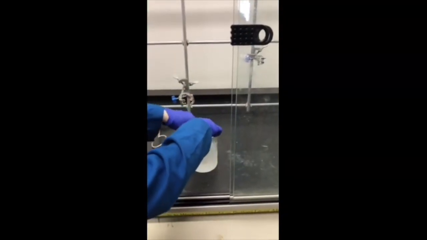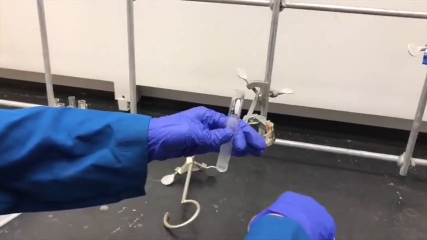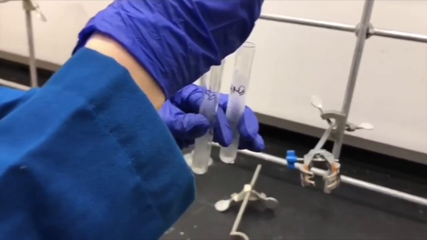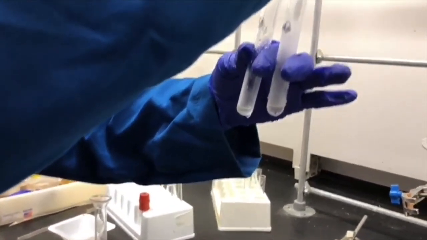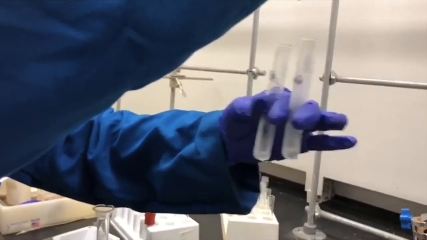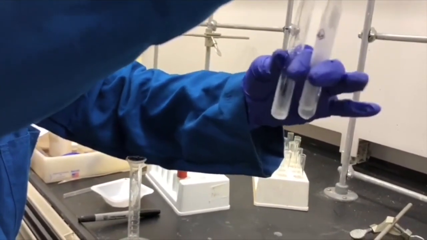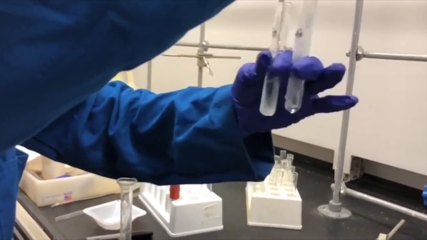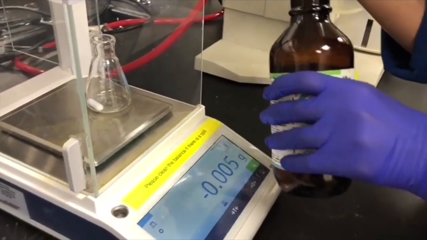We leave both of those acids in the ice bath for 15 minutes. After it's been cooled, we're going to add sulfuric acid dropwise to the nitric acid test tube. And then we're going to keep this mixture in an ice bath again for 10 minutes. And we weigh out about 0.55 grams of methyl benzoate.